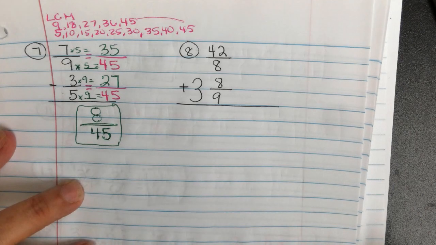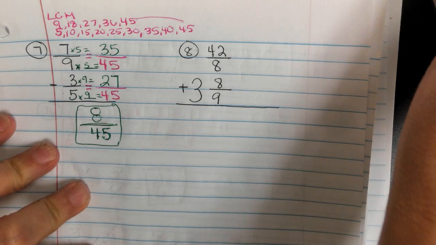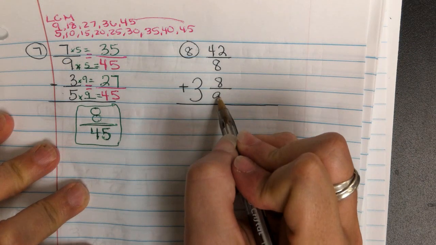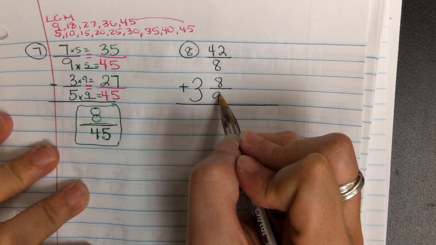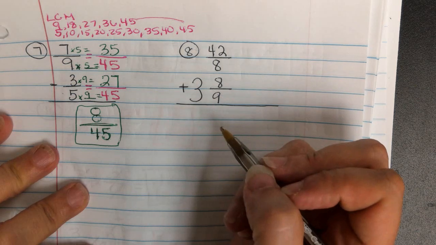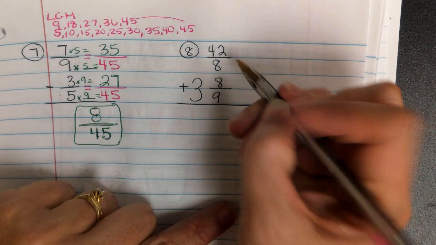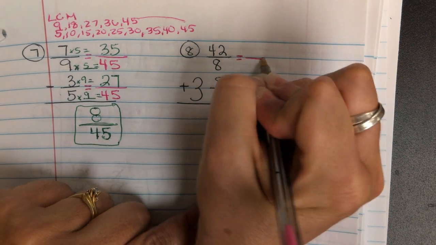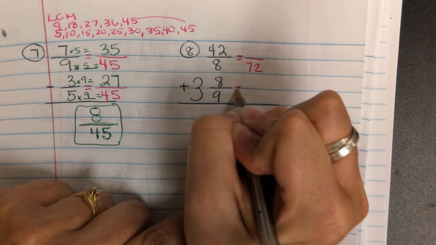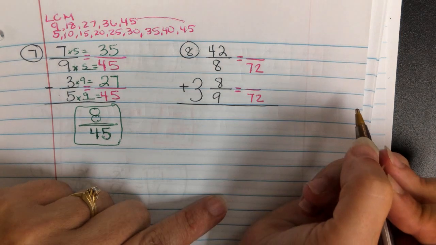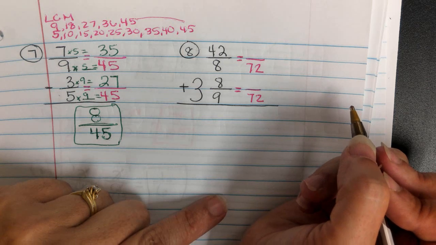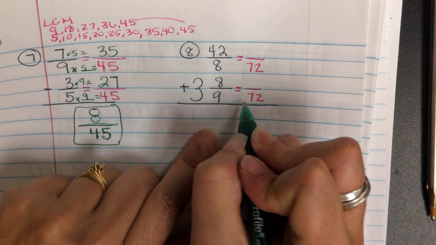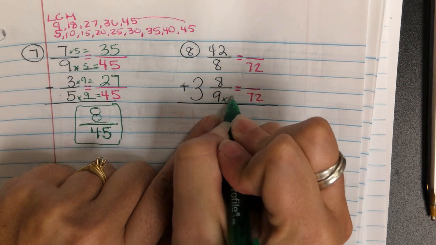Okay, let's try number 8 now. So think about it. If you skip count by 8s and 9s, what is your lowest common number? You've got to know your 8s tables and your 9s tables. 72. 8 times 9 is 72. Okay. Now, to create the numerators, I am going to look at what I'm doing on the bottom here. So, like here, I know 9 times 8 is 72.